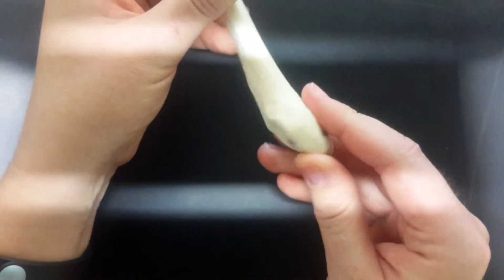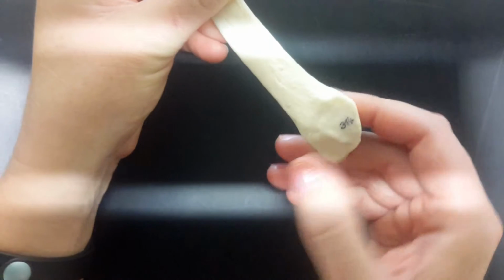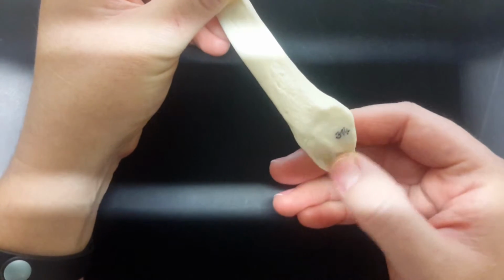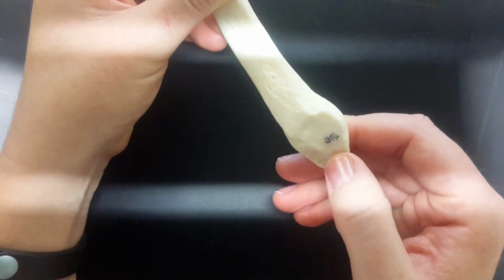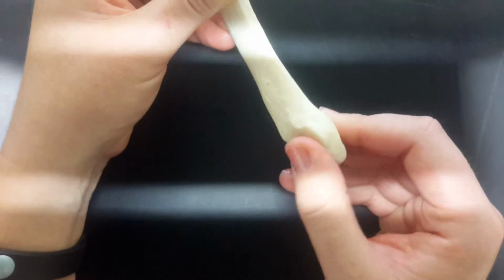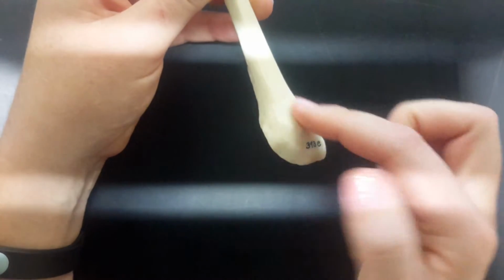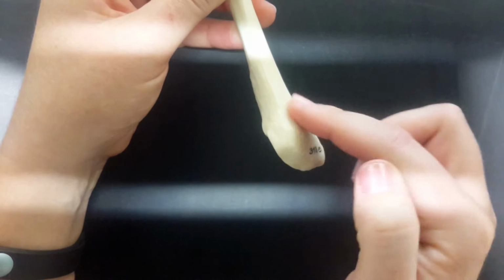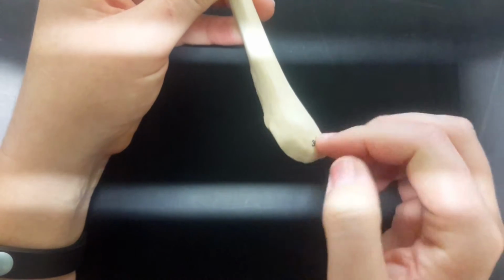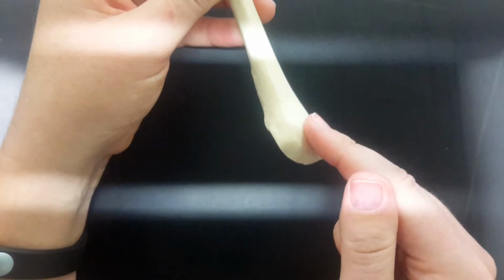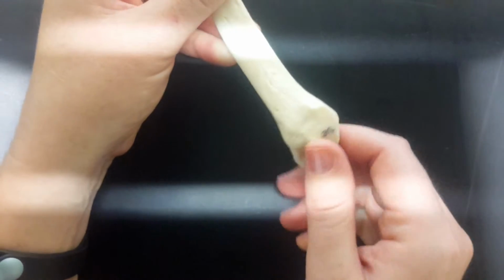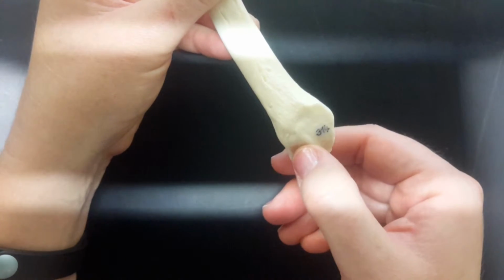You go all the way down to the end. Notice we have a nice smooth surface here. This is going to be articulating with the talus, the bone of your ankle. So this is your lateral malleolus. This is the part that's facing lateral. This is the medial surface.